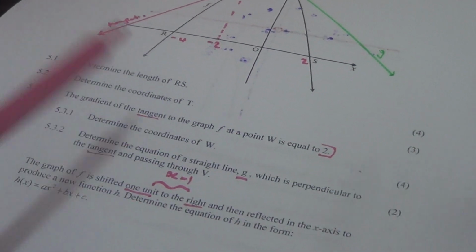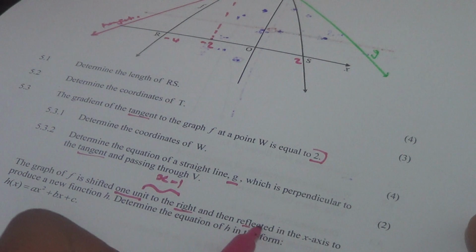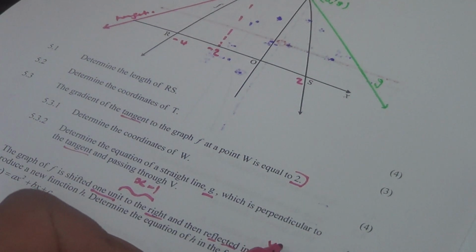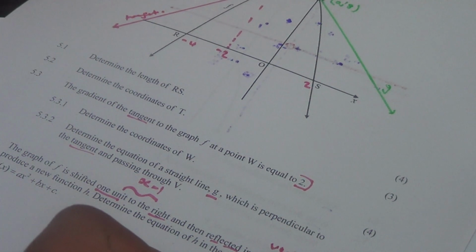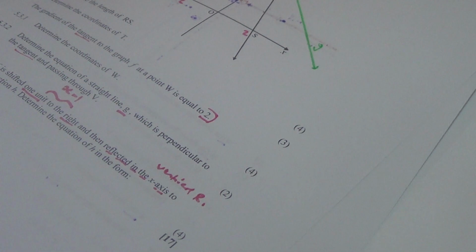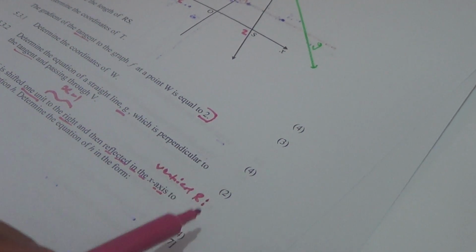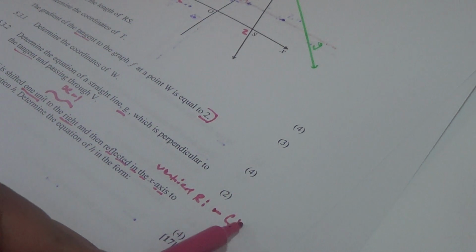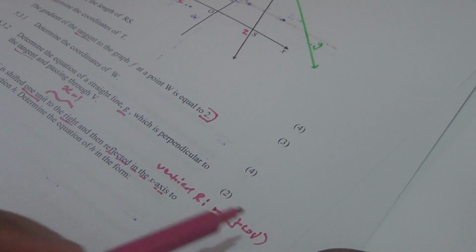That's what we do. And then reflected in the x-axis, we know this is a vertical reflection. And what is that? It means the whole function. We're going to say -1 into f of x.